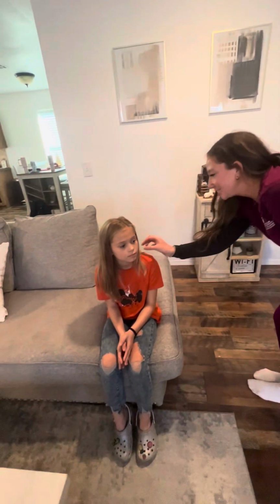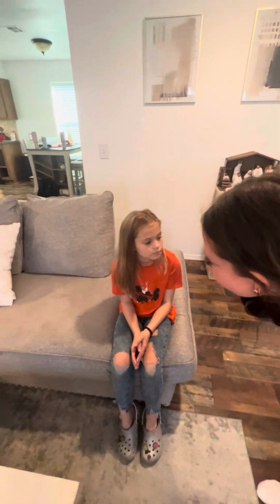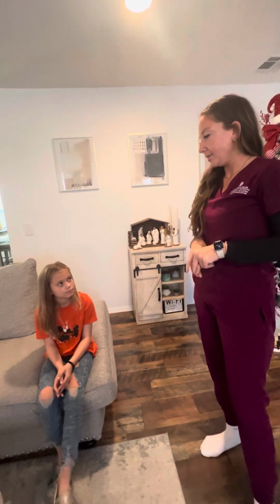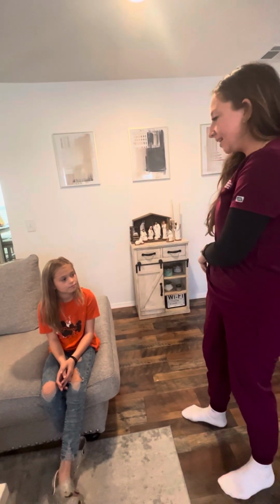I'm also going to look at your ears and your nose. No redness or drainage noted on the ears or the nose. Lips are appropriate for ethnicity. No cyanosis noted.